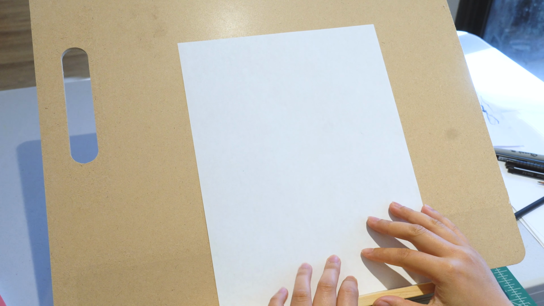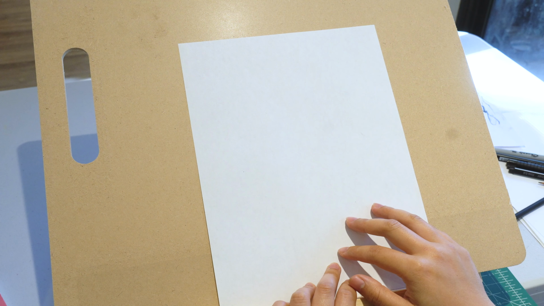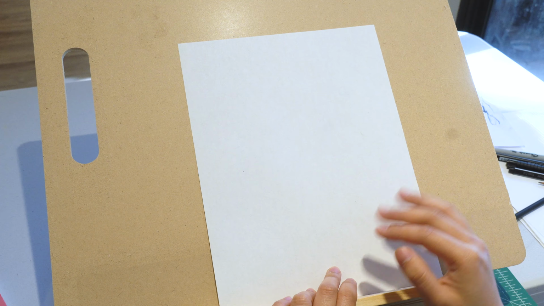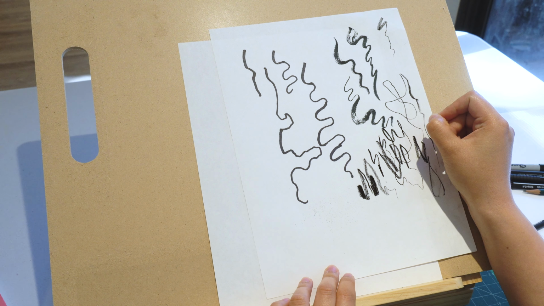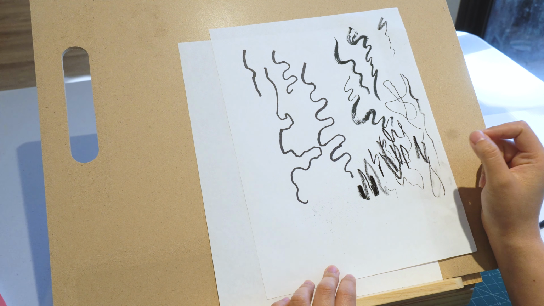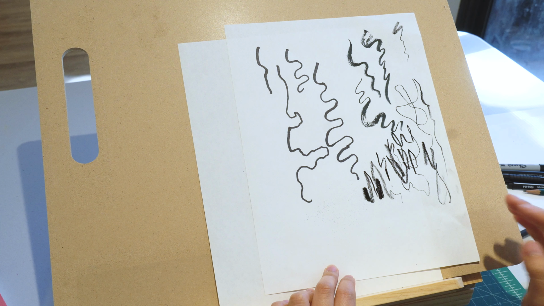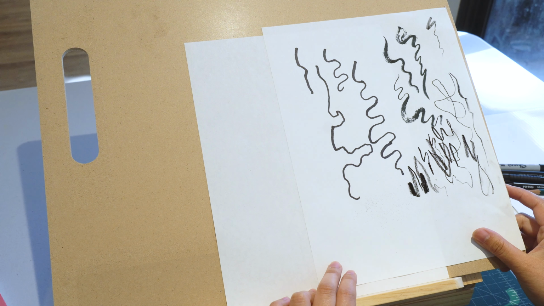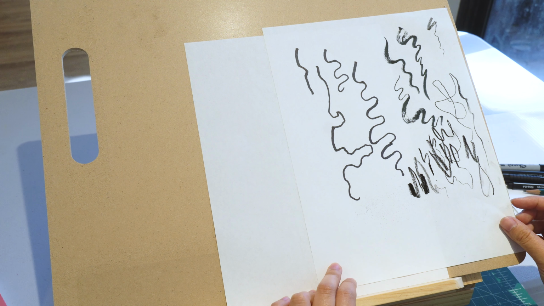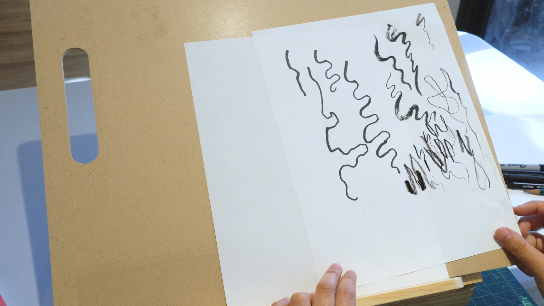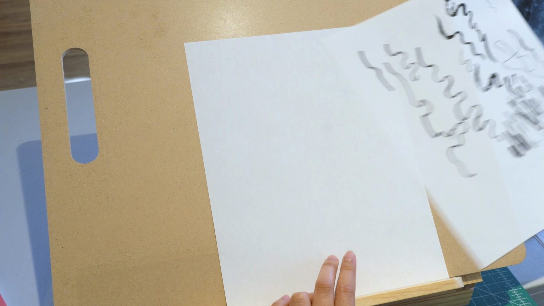The continuous line drawing is actually very challenging because we are not going to use any erasers. After you observe what you want to draw, it really doesn't take long to draw. So don't be afraid of failures. If it doesn't look right, you can always grab another paper and do it all over again.